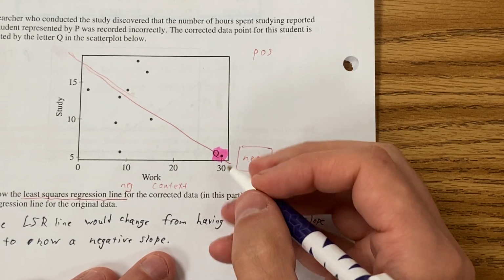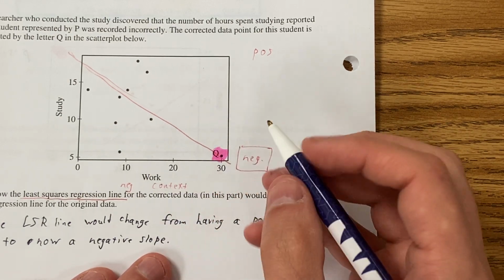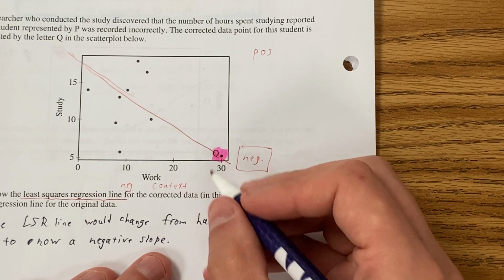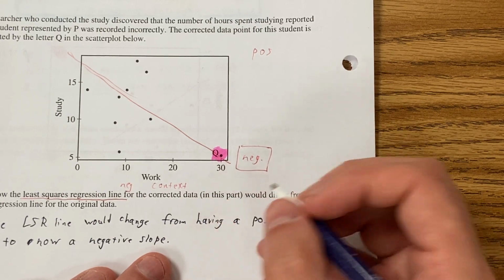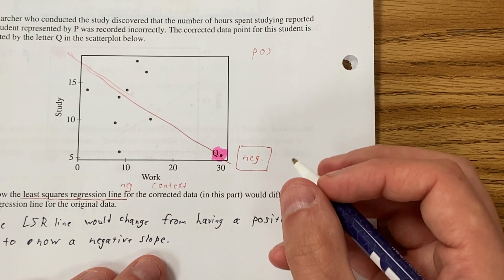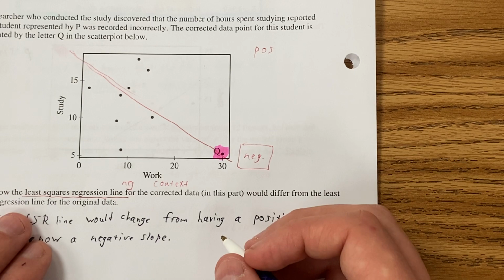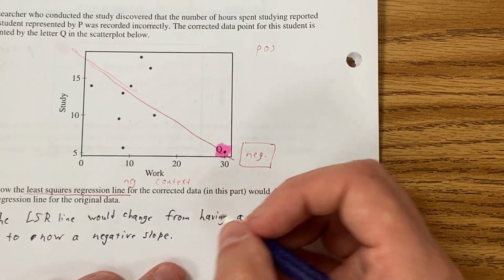Yeah, I guess if I wanted to do context, it'd be like, instead of more work means you're spending more time studying, it would be, if you work more, that means you're studying less. Actually, honestly, I'm not sure you need context for this. Explain how the least squares regression line would differ from the least squares regression line. But I might as well put it, because why not?